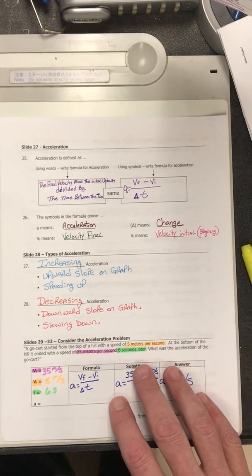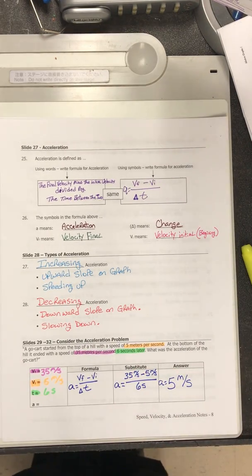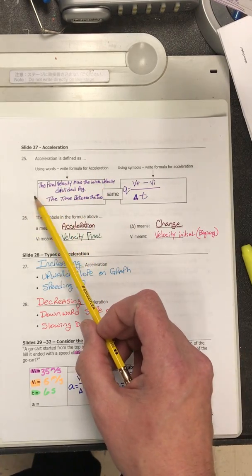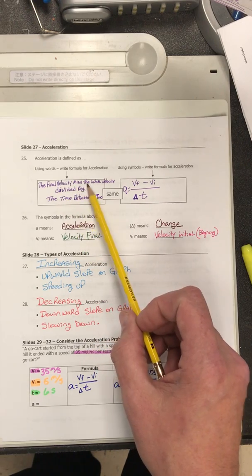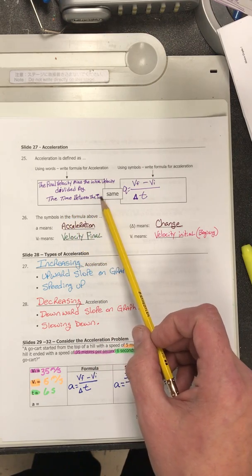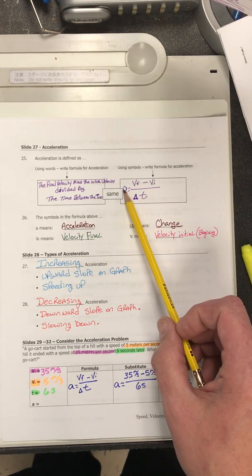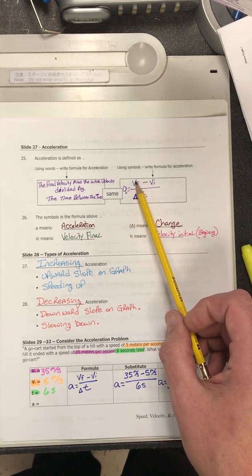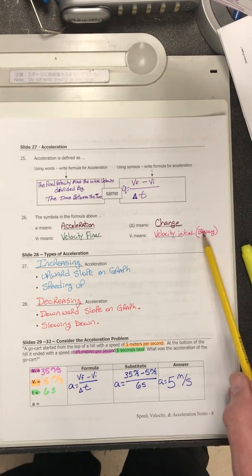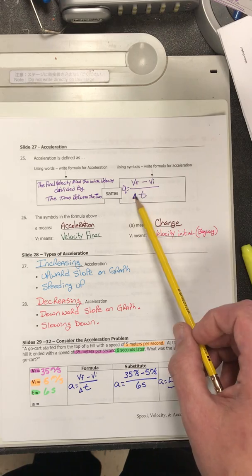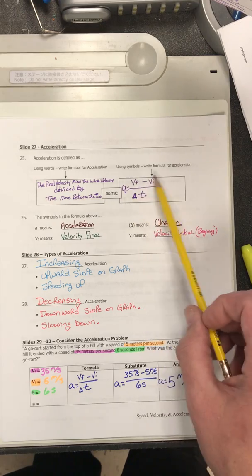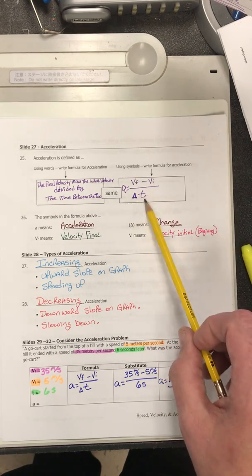Okay. Number 25, acceleration. Words to write the formula. Acceleration is the final velocity minus the initial velocity divided by the change in time between the two. If I'm using symbols, I'm using A for acceleration, VF for final velocity, minus the VI, which is the initial velocity or the beginning, and triangle t, change in time between VF and VI. The time between those two is this time here.